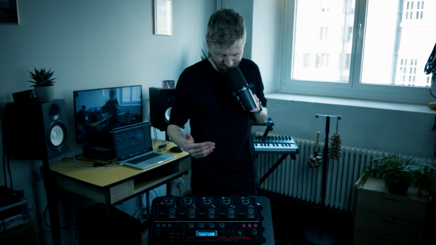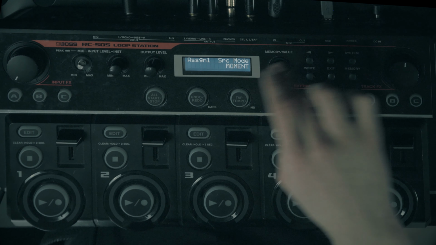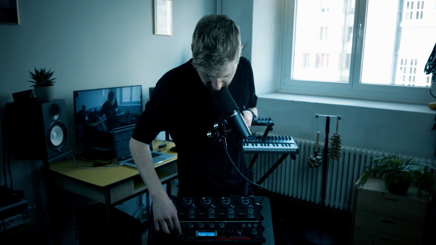Alright, so this is quite a bad example of what you could do with this, but it's insane, isn't it? Now it's your turn to get more creative than me. If I have an expansion pedal in moment mode, and it changes the input level from 0 to 200, I have this.